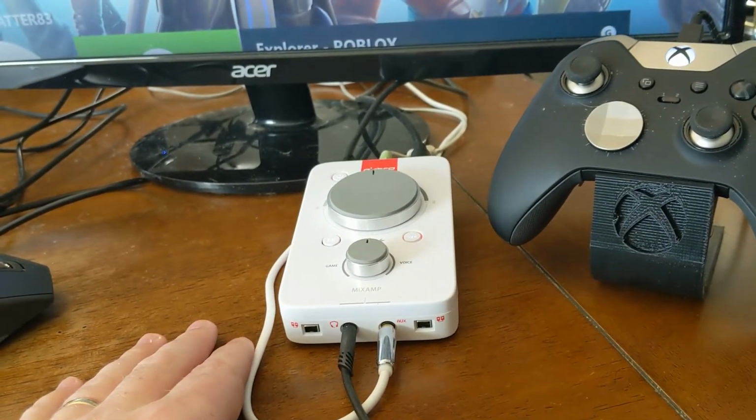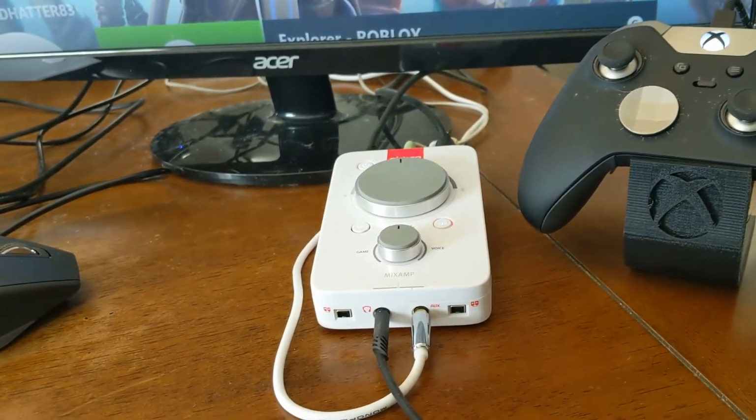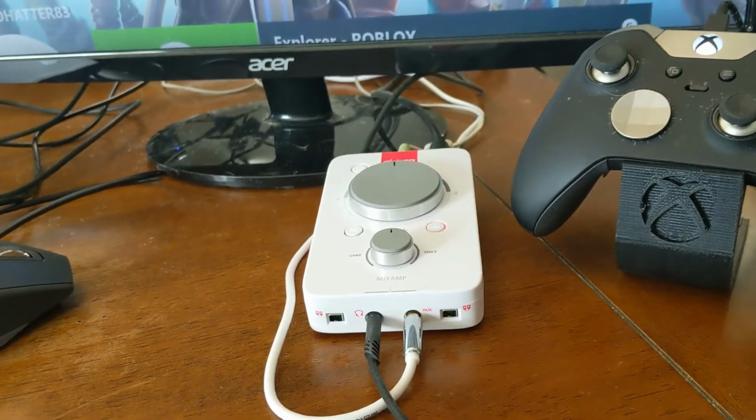So that's the Mix amp. That's all the ports. What's going in, what's going out. We'll jump over to the screen capture, and I will show you the Xbox settings.